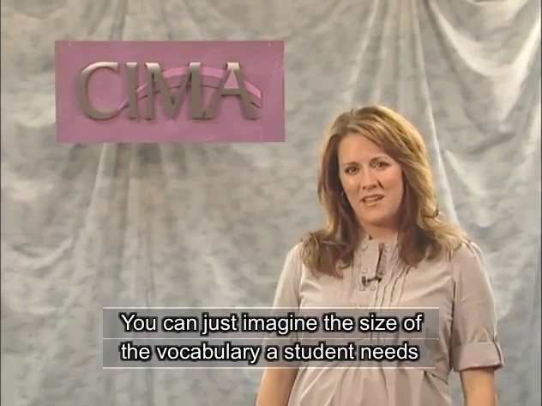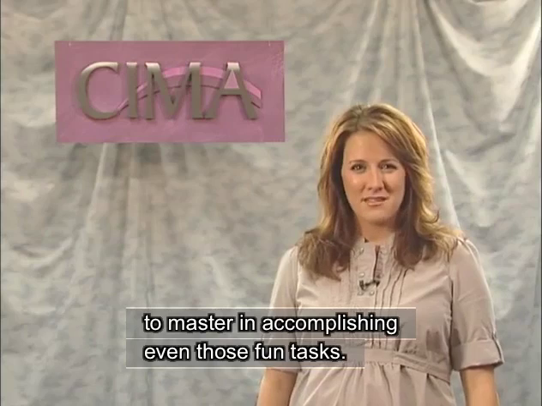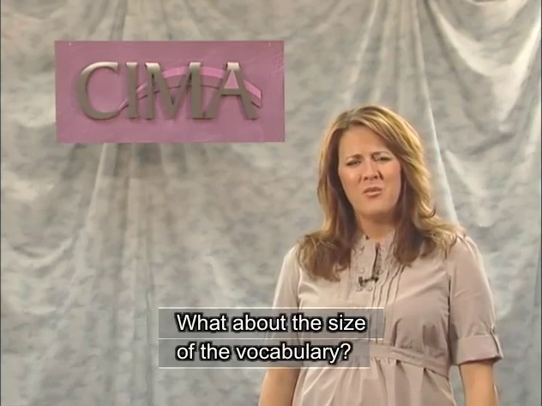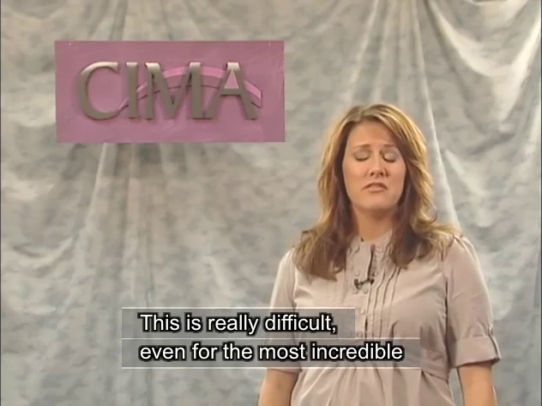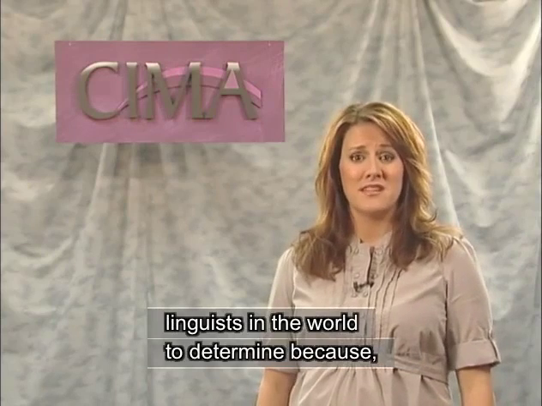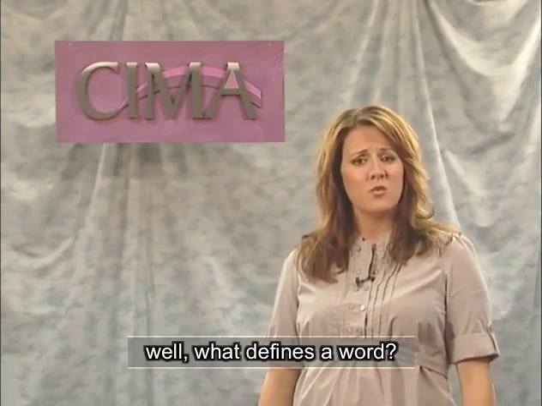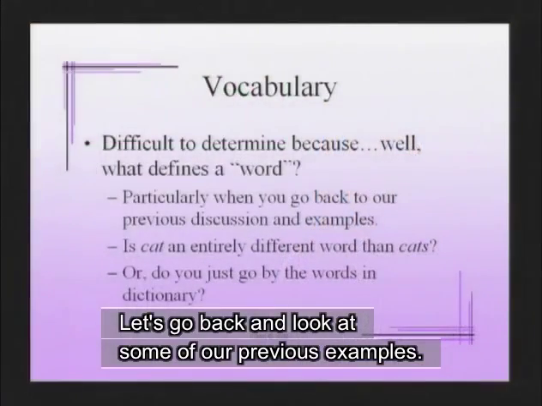You can just imagine the size of the vocabulary a student needs to master in accomplishing even those fun tasks. What about the size of the vocabulary? This is really difficult, even for the most incredible linguists in the world, to determine because, well, what defines a word? Let's go back and look at some of our previous examples.